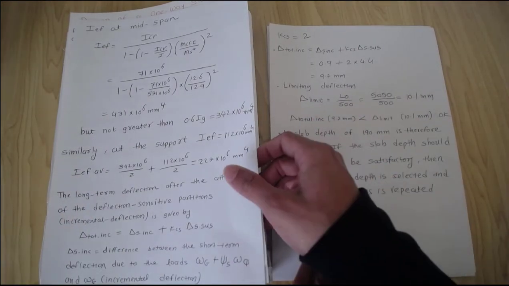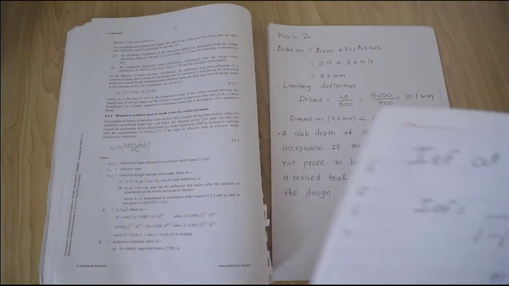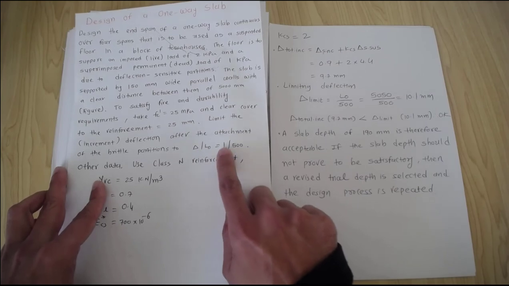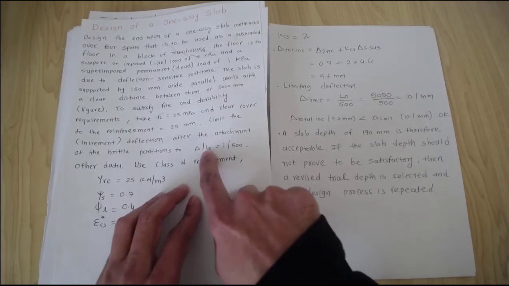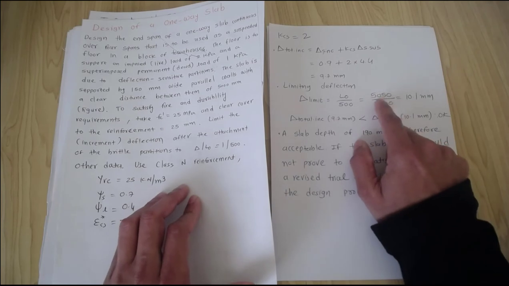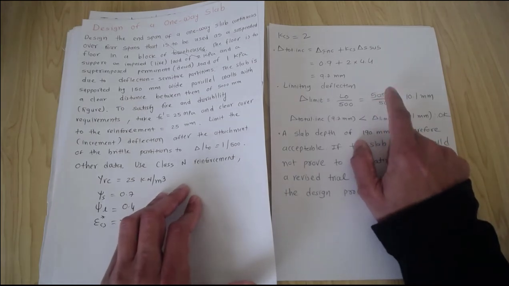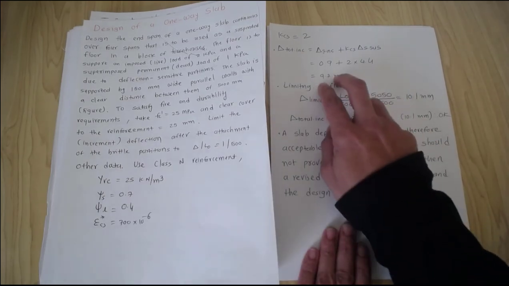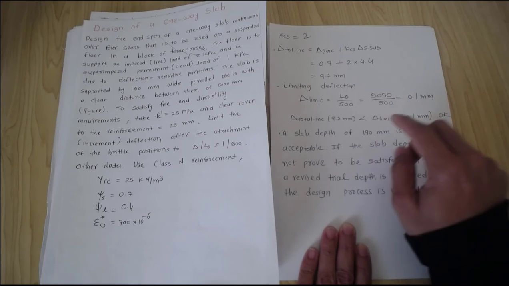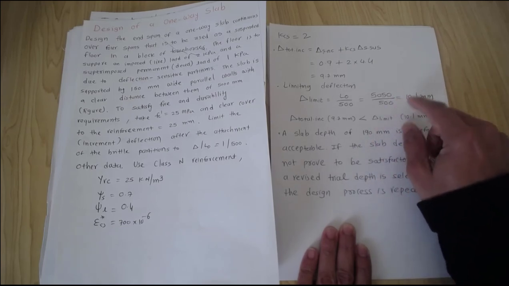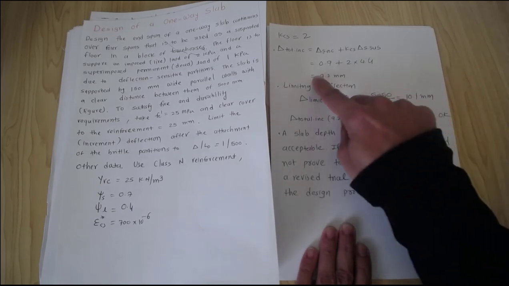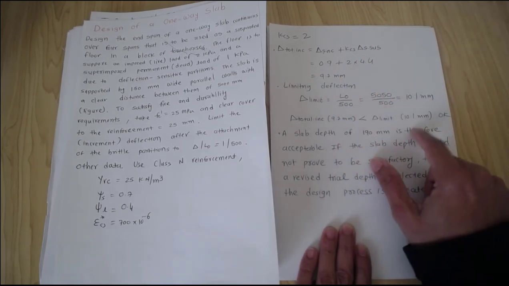Now the limiting deflection. The standards generally give the limiting deflection as delta over 250, but in the question they have already given the limitation, which is 1 over 500. So L0 over 500, where L0 we know is 5.05 meters, converted into millimeters over 500, gives me 10.1 millimeters. So 9.7 is less than 10.1, so that is okay. That is the maximum allowable deflection. We can't go more than that, but our deflection in the slab is 9.7, so that is okay.